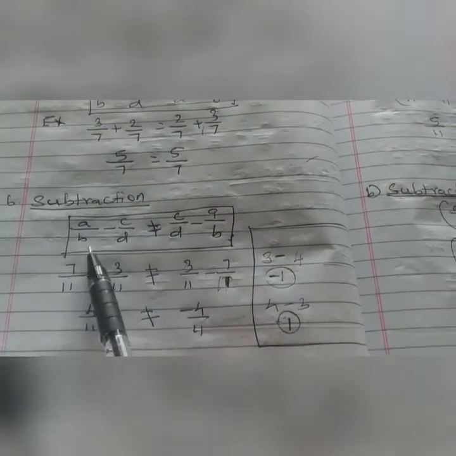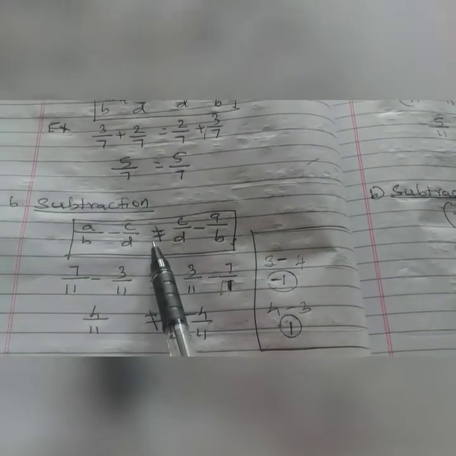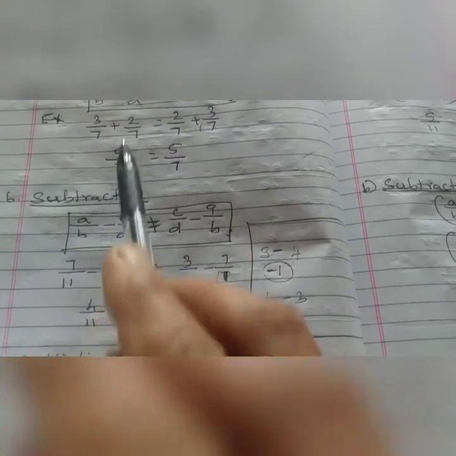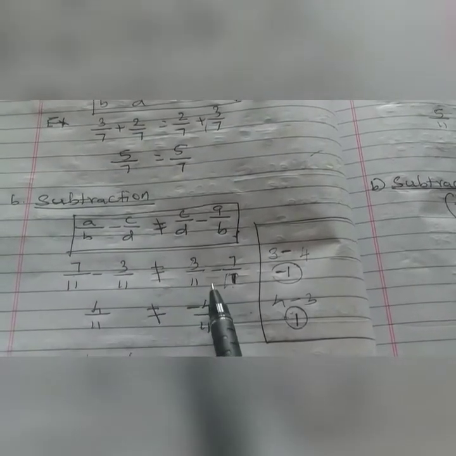Now we'll see for subtraction. It is 2 rational numbers here, a by b minus c by d, and the right hand side is with the order changed, c by d minus a by b. It is actually not equal. We'll see whether this is true or not. Now take 2 rational numbers. I've taken 7 by 11 minus 3 by 11. If we change the order here, it becomes 3 by 11 minus 7 by 11.